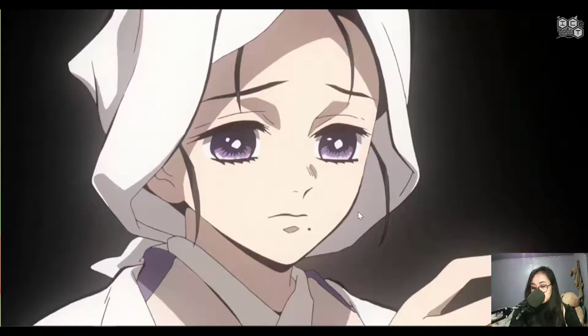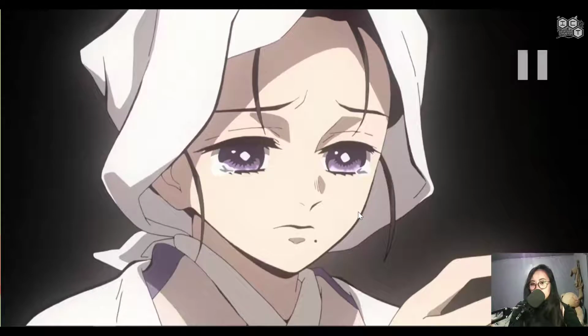On this next shot right here, you can also see that the thickness of the lines has actually differed. So you can see it right here in the face. You can also kind of see it in the clothing right here. So the cloth that covers her face is thinner in the previous frame, whereas for this one, it's now a bit thicker. So you can't really predict that one.